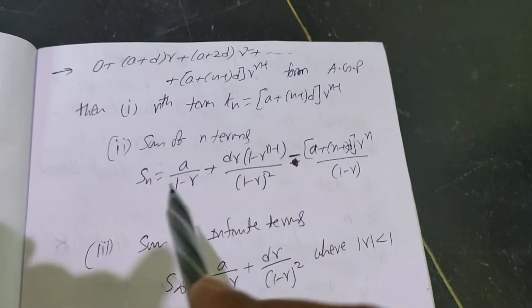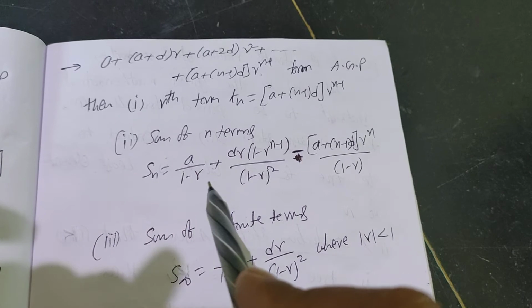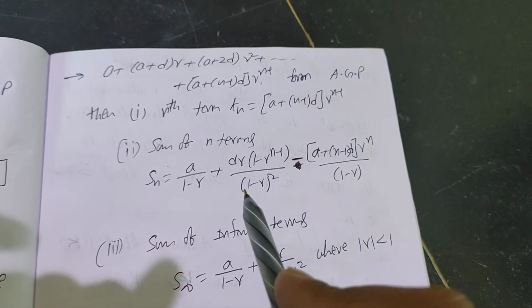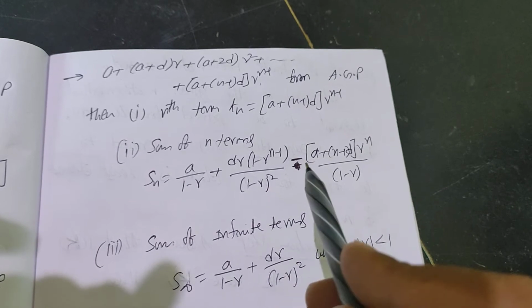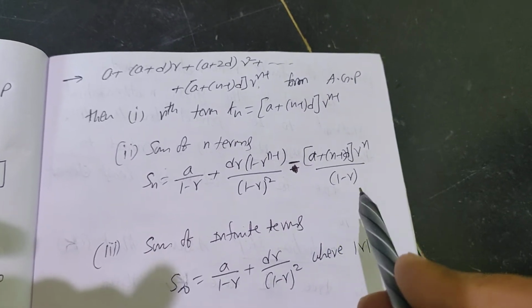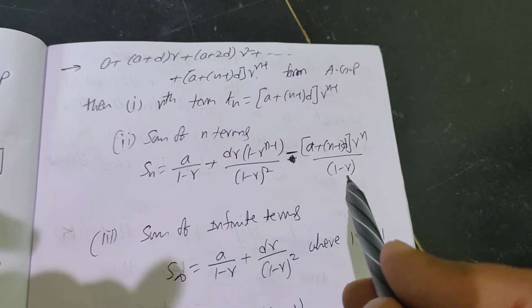Sum of n terms Sn is equal to a by 1 minus r plus dr into 1 minus r power n minus 1 by 1 minus r whole square minus a plus n minus 1 into d into r power n by 1 minus r. Just remember this formula also.